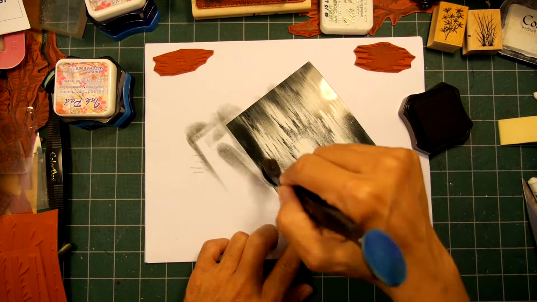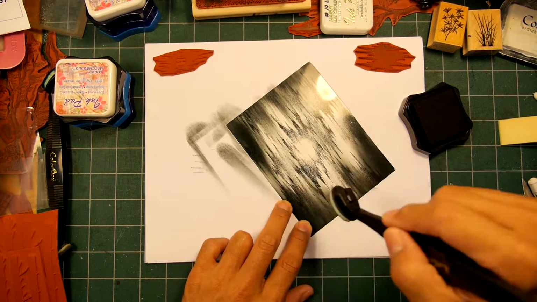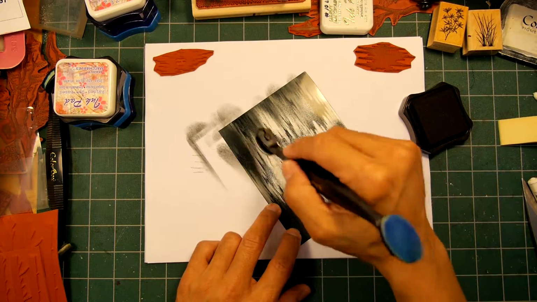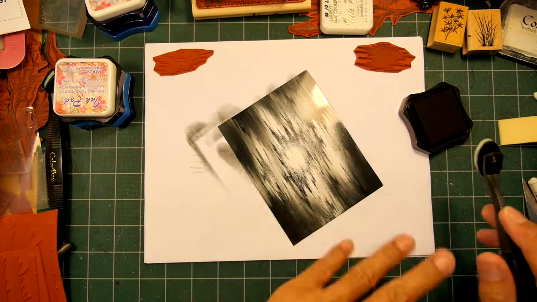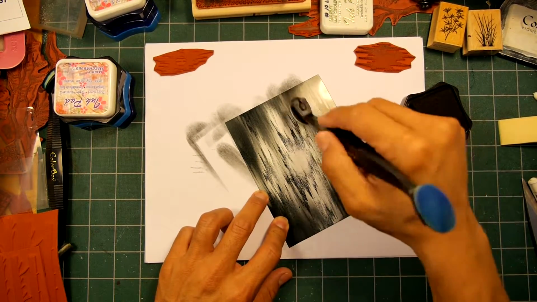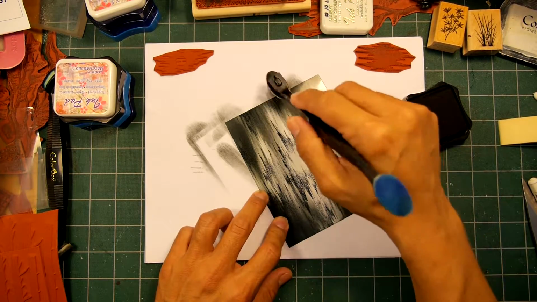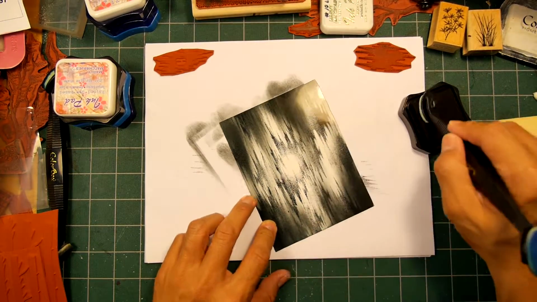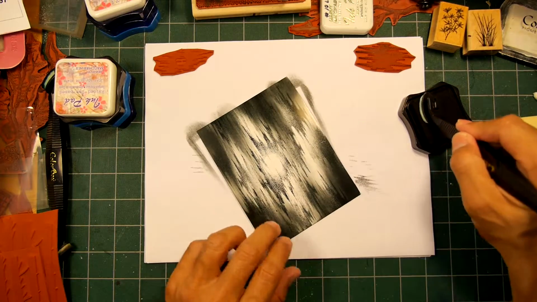It's going for one of those, when you look up at the sky sometimes there's striations of clouds up in the sky, and you have the moon kind of intermittently peeking out from behind them. It's kind of going for that type of thing.